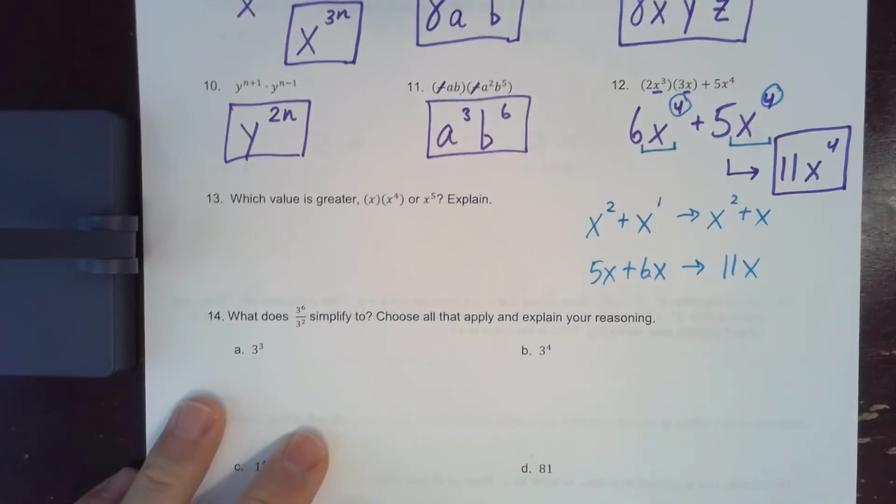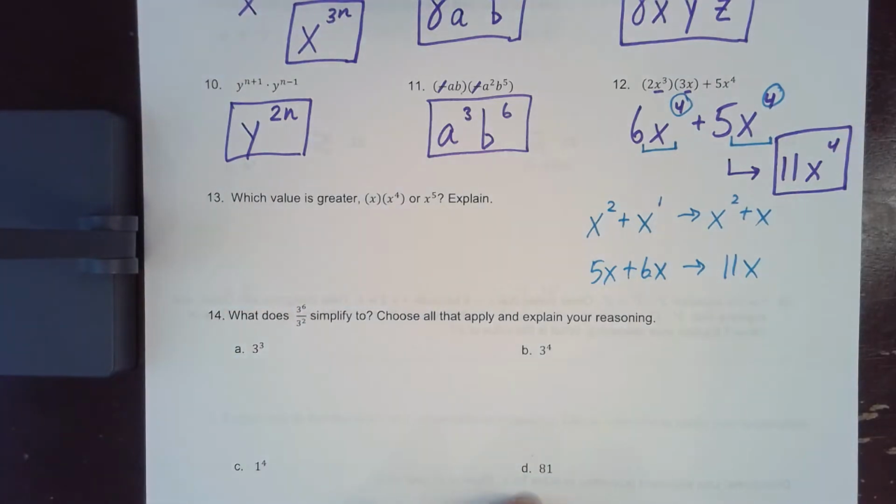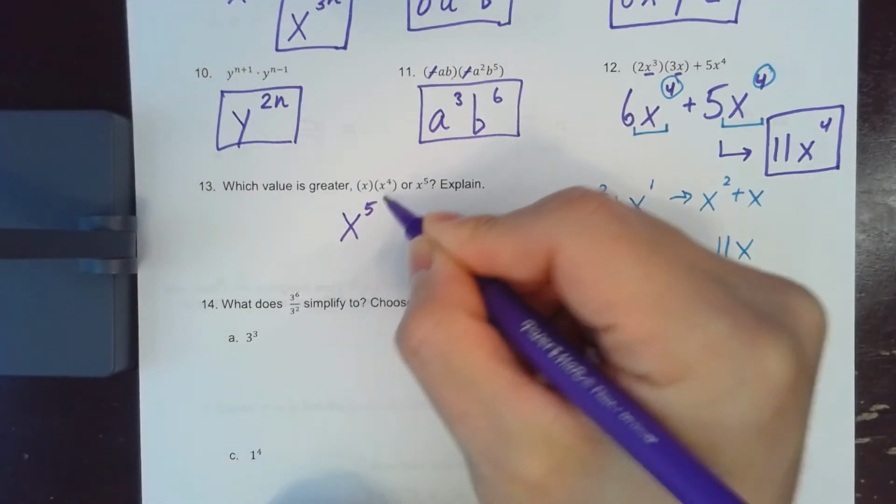Okay. Which value is greater, x times x to the fourth or x to the fifth power? Well, I hope you realize that they are indeed the same.